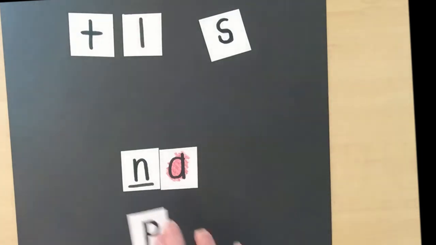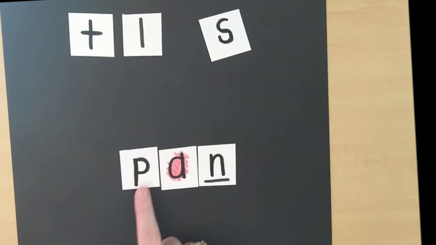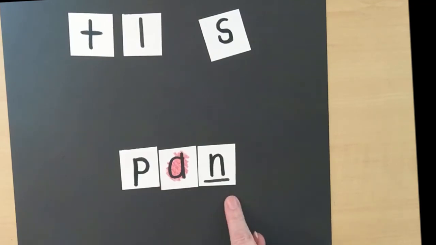Now, again, I want you to change nap to pan. Nap, pan. I need a pan to cook my French fries. Pan. If you notice, this too just had to be a switcheroo. Put the N at the end and put the P at the beginning. Let's sound it out. P-A-N. Pan.